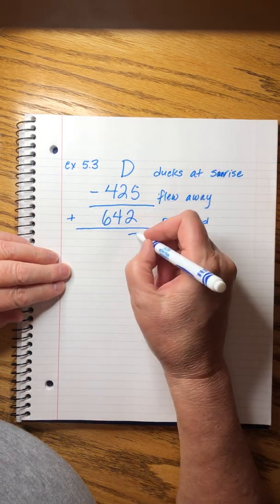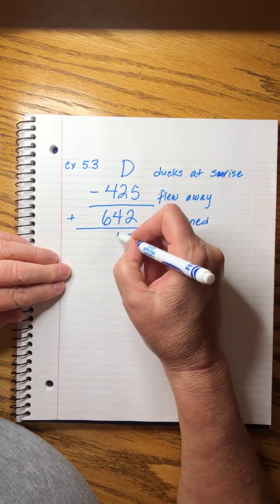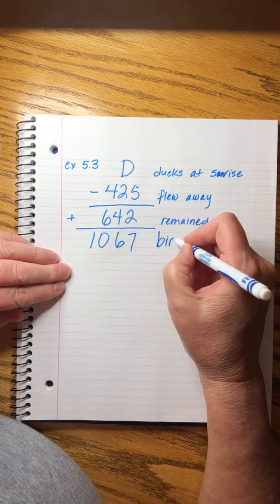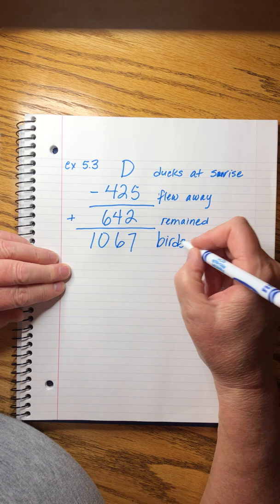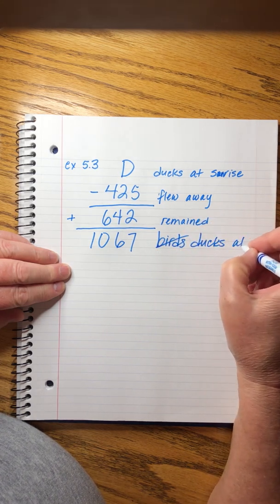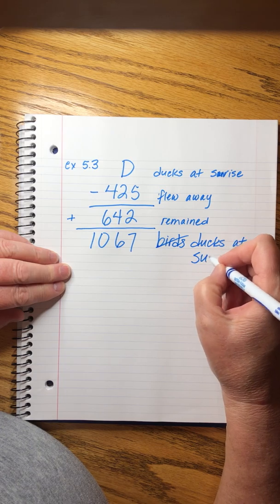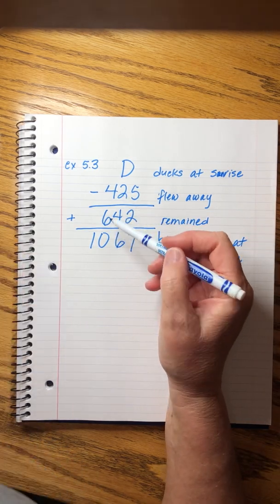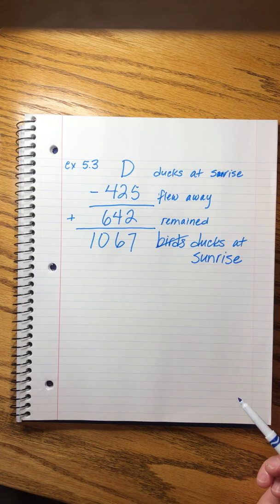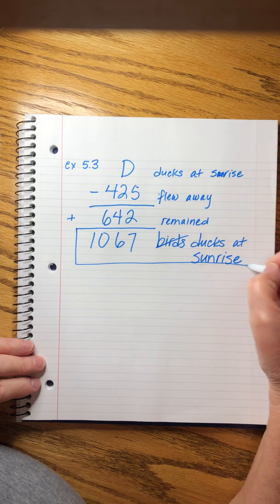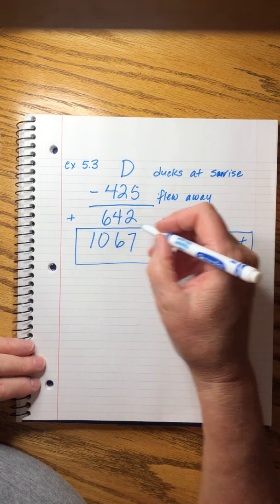5 plus 2 is 7. 2 plus 4 is 6. 10. This is how many ducks were on, sorry, I'm in the last story. Ducks at sunrise, right? Because it's those two different groups added together. Checking. That's the right answer.